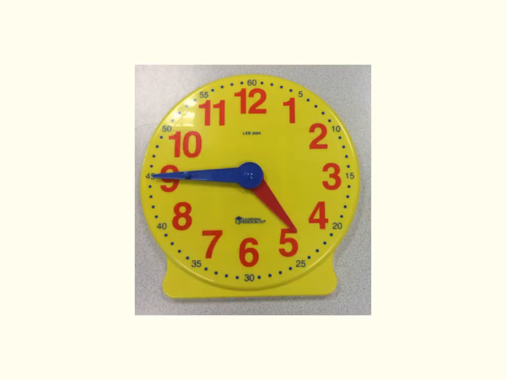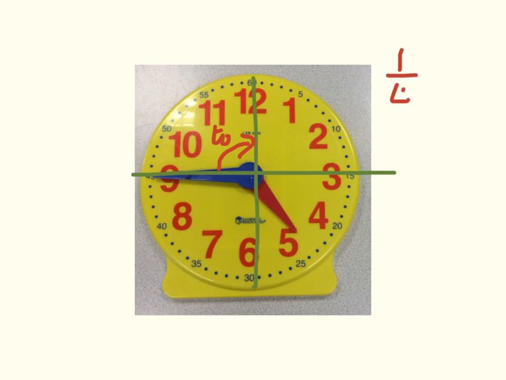Can you work out the time from this picture here? Think about your clock, think about your quarters. Is it a quarter past the hour, or is it a quarter to the next hour? In this case, when it's pointing at the 9, it's a quarter to the next hour, which would be 5 o'clock. So it's a quarter of an hour until 5 o'clock, so it's quarter to 5.